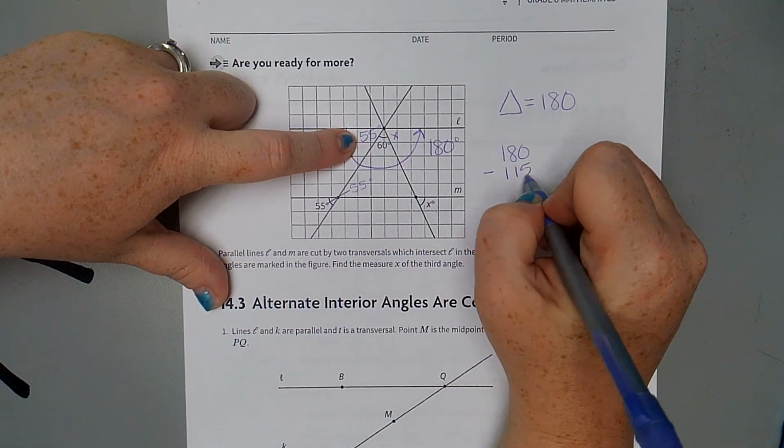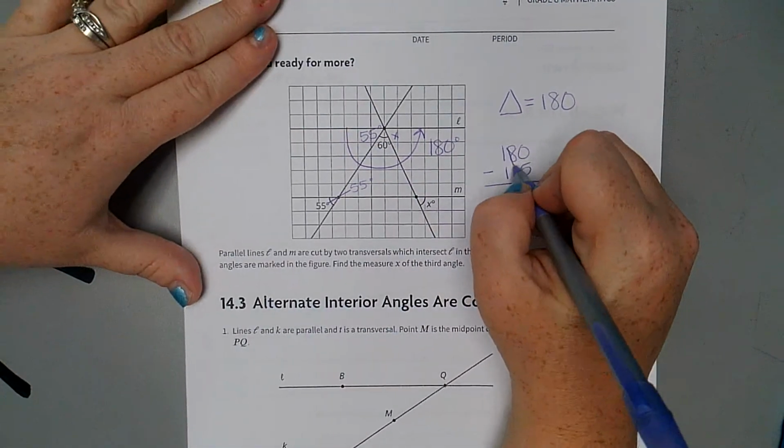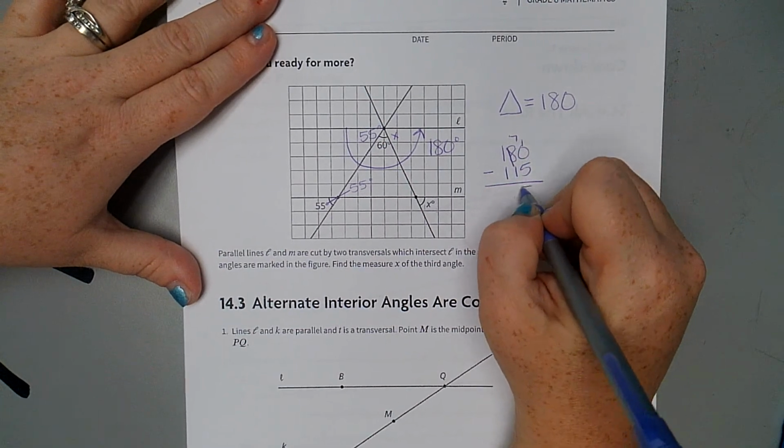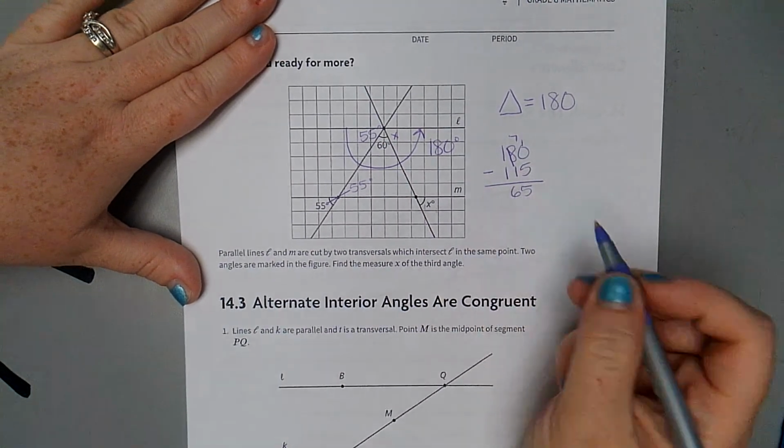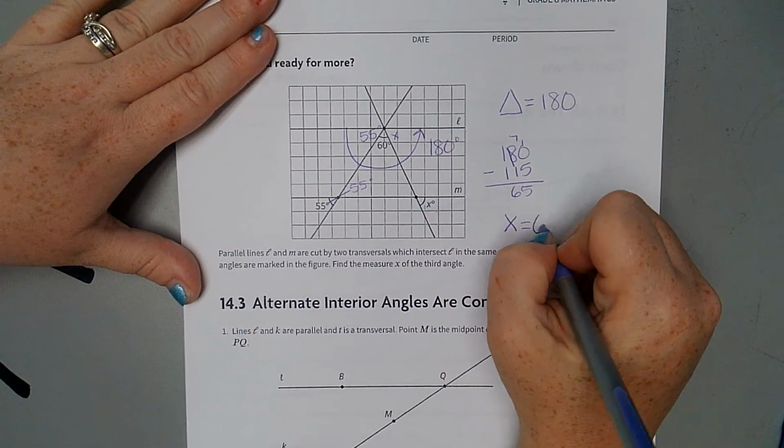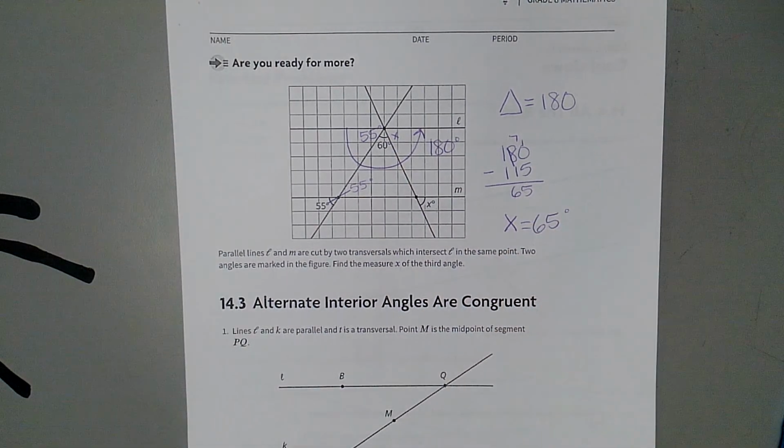I'm just going to put it as 1. So I have 7. 10 minus 5 is 5. 7 minus 1 is 6. So x equals 65 degrees.